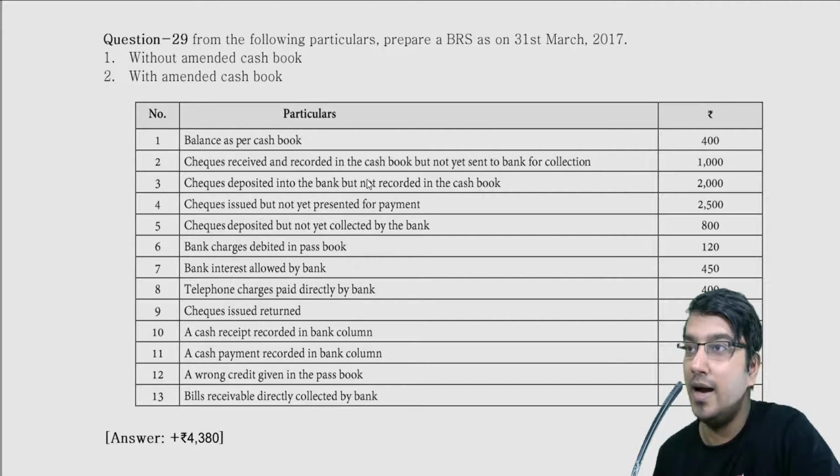Check deposited to a bank but not recorded in the cash book. This is our mistake. So we'll just add 2000 in our cash book. The next is check issued but not presented, not a mistake. Check deposited but not yet collected by bank, not a mistake. Bank charges debited in the passbook, we should have entered in the cash book as well, 120. Next it is saying bank interest allowed 450 rupees. Again we'll increase our cash book for this.